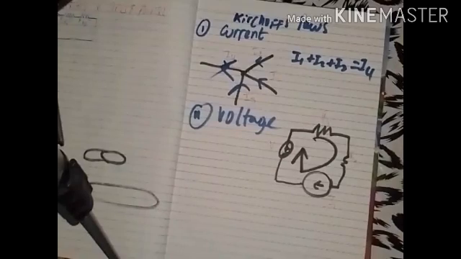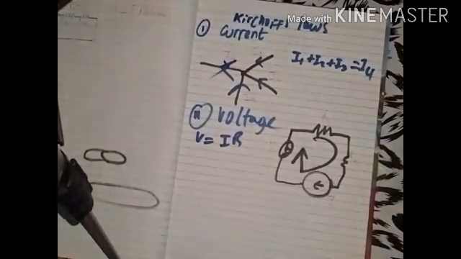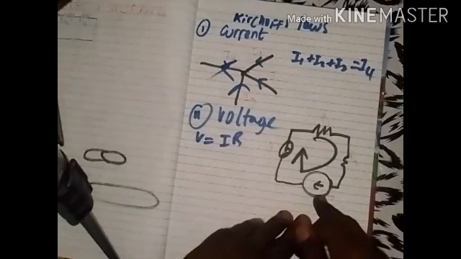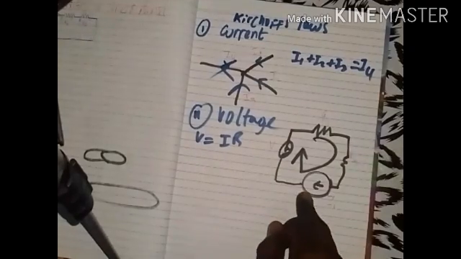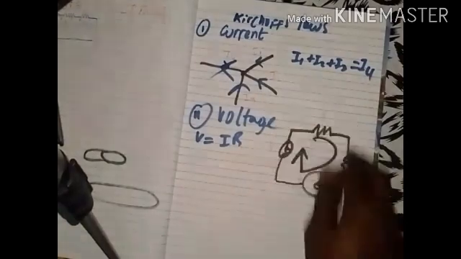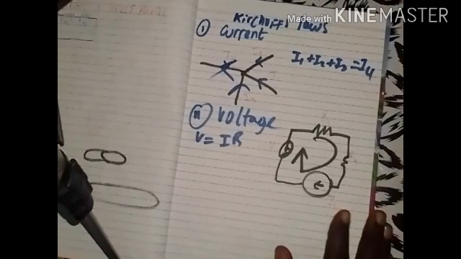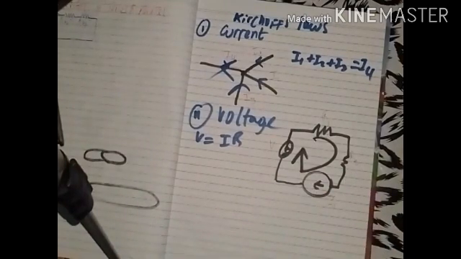Sum of all voltages, and from Ohm's law we know that V is equal to I R. You can easily realize that the current flowing here is going to be the same through the whole loop. This is already telling you that when resistors are connected in series, they have the same current, but however they have different voltage values.